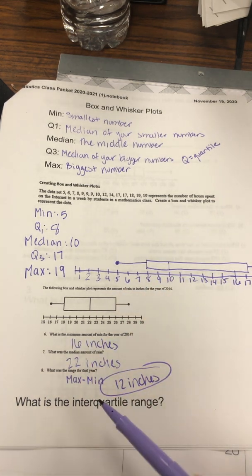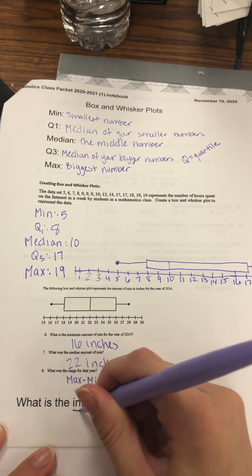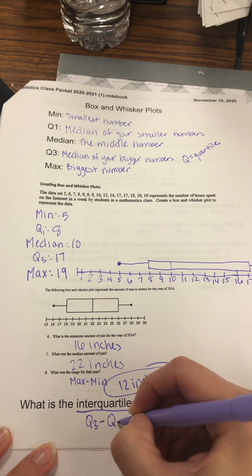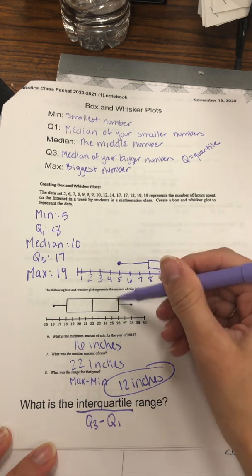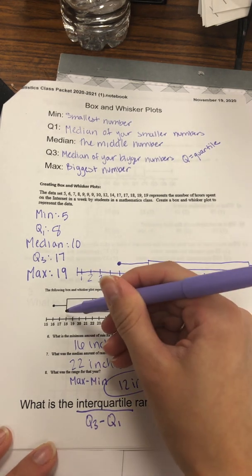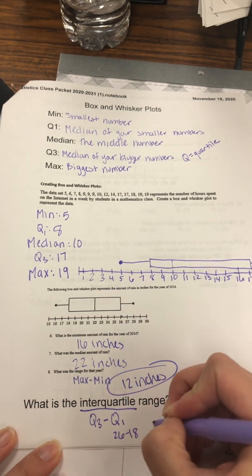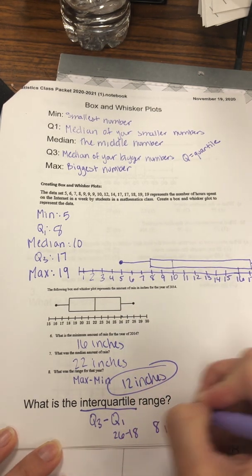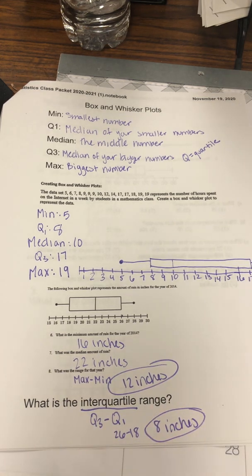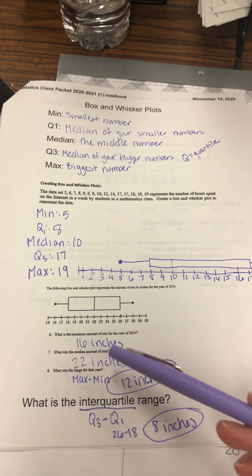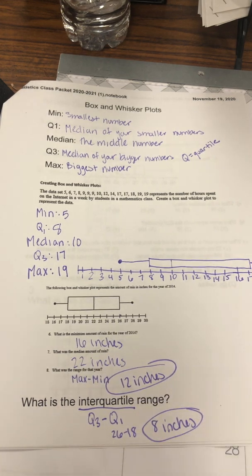And then last year I made another note, interquartile range. That is the range of your box. So Q3 minus Q1. So Q3 would be 26 minus Q1, which is 18. So it's going to be 26 minus 18, which would be 8 inches. So make sure you know the difference between range and interquartile range. Range is your max minus your min. Interquartile range is your box, Q3 minus Q1.